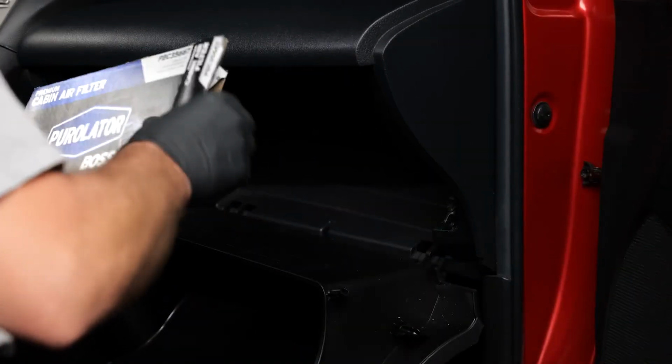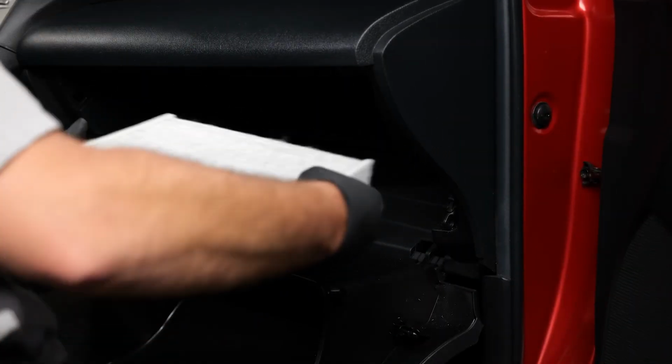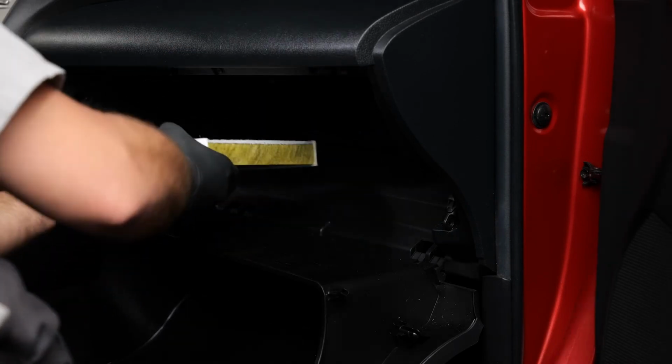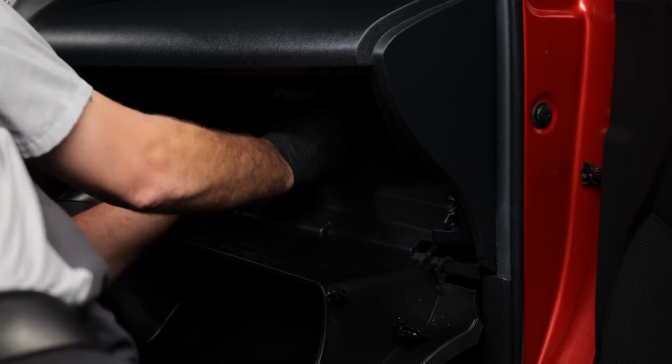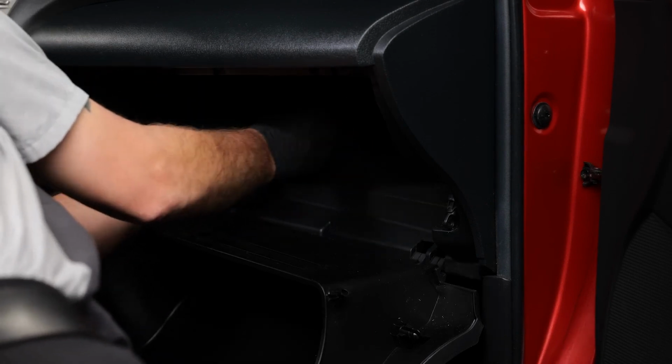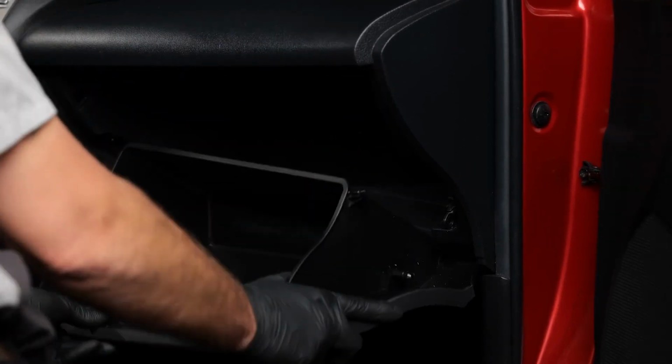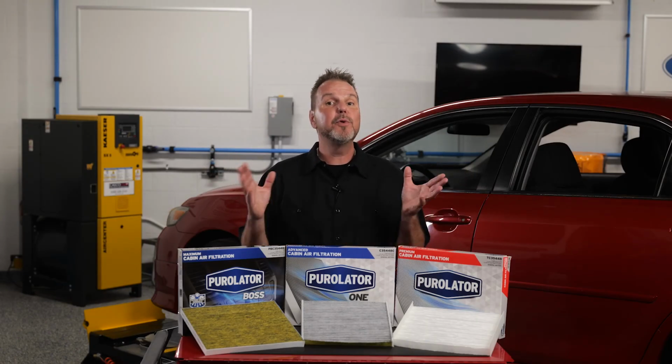When cabin air filters were first introduced in the early 90s, some were not placed in the most convenient locations. Today, however, the vast majority of cabin air filters are located behind the glove box, providing easy access and quick replacement, and replacing cabin air filters can provide extraordinary benefits to your customers.